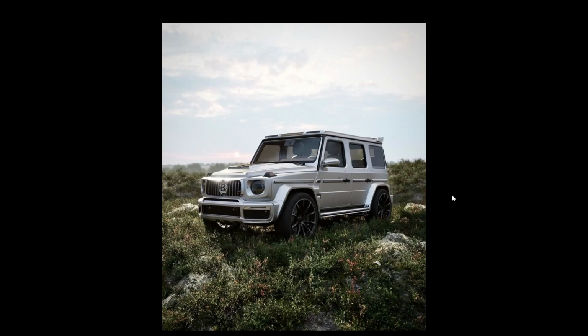After that, we're going to be moving on to this scene, which is basically a G-Wagon on a hill. In this, we're going to be covering the basics of adding foliage, creating hills, and using HDRIs as a background, which you can actually see in your render. I think the scene looks pretty good as well. We're going to be covering how to make this scene from scratch.